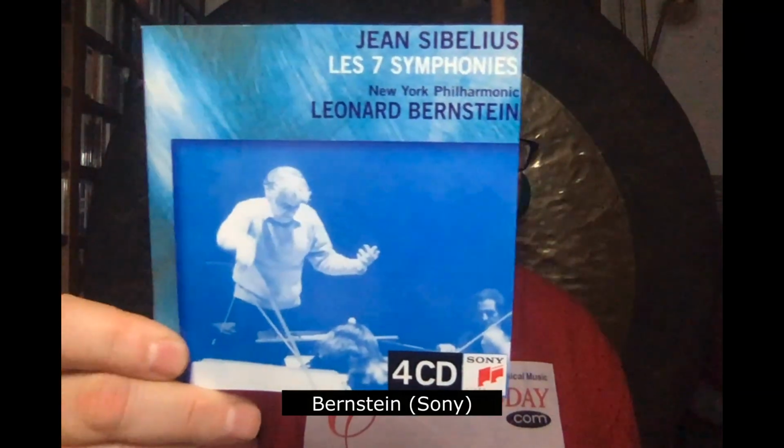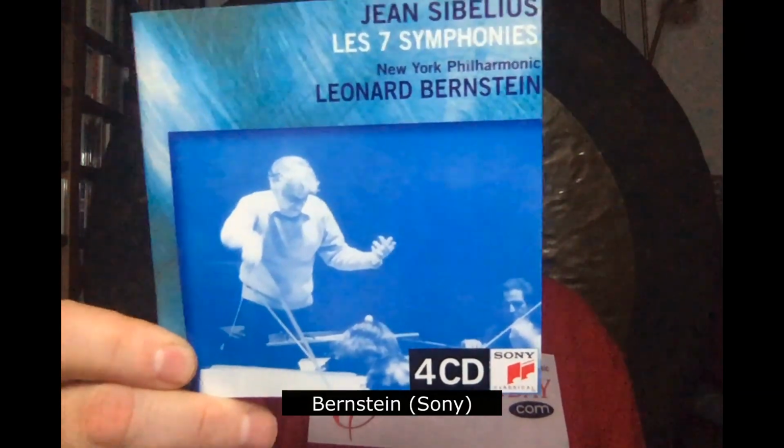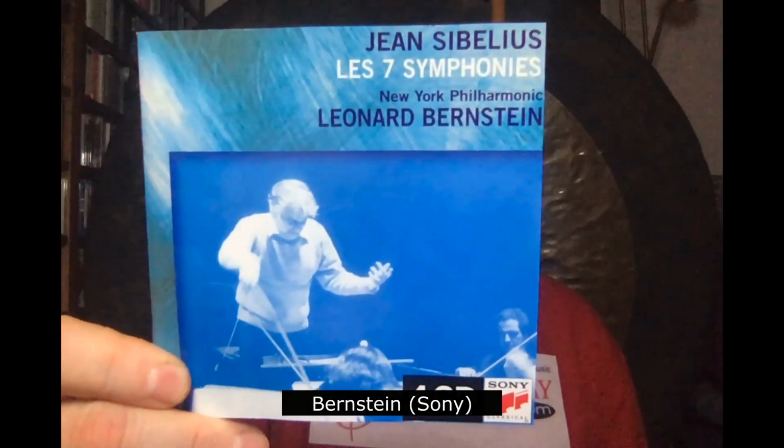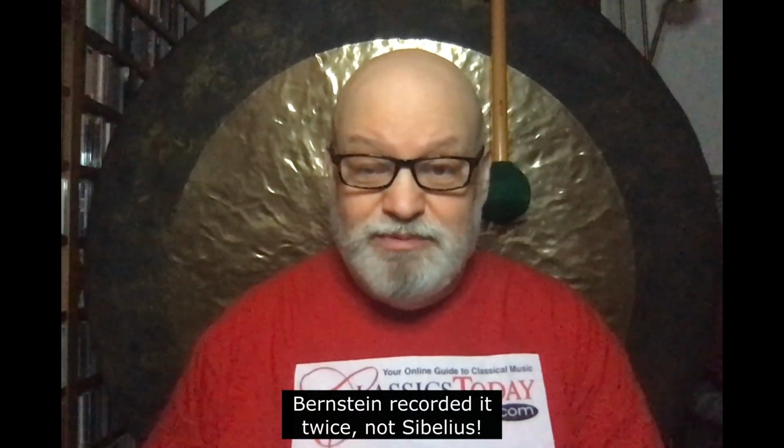And here, the one that I absolutely recommend as highly as possible is Leonard Bernstein with the New York Philharmonic. Bernstein, of course, is a marvelous Sibelian. He always was. But what makes this performance so great is that it really captures that mixture of something new and Sibelius's Tchaikovskyan roots, which of course he recognized.